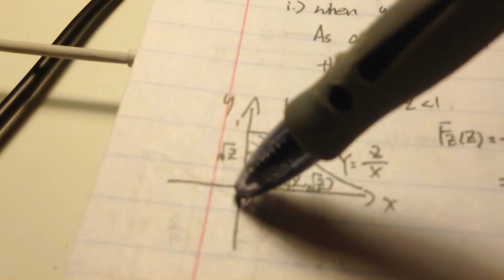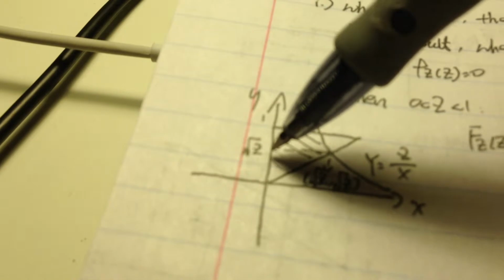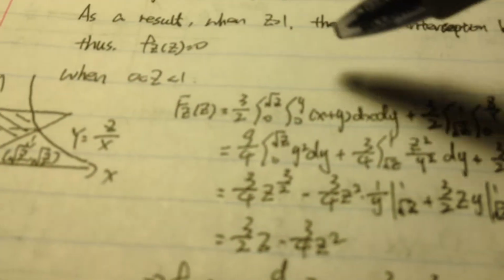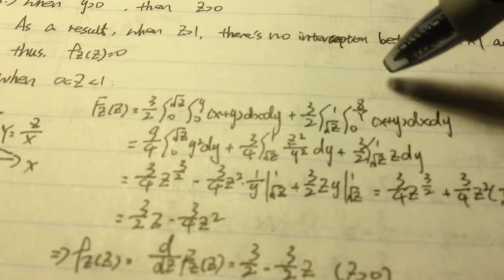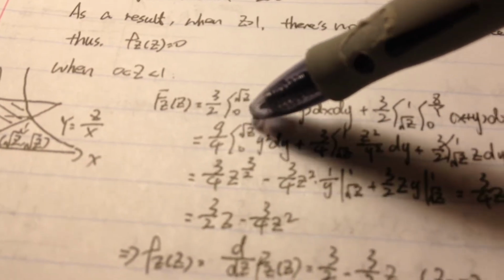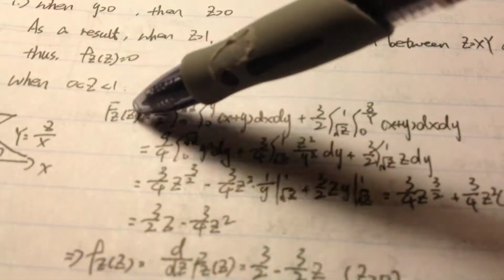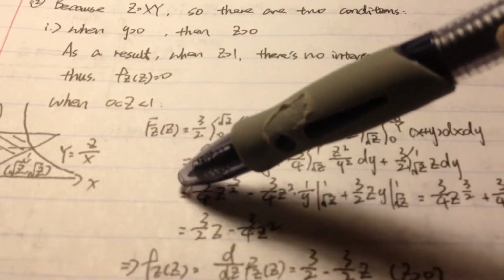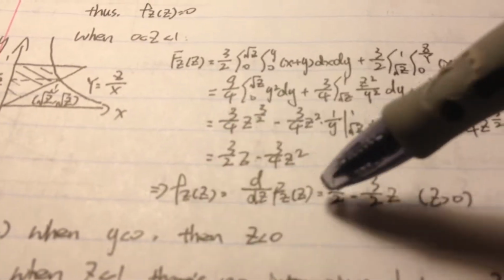One is from 0 to this one, and another is from this to 1, so we can know that the distribution function of z equals the sum of these two parts, and after some steps we can know the distribution function of z equals this part, and according to the definition we can work out the density function of z, which equals this one.